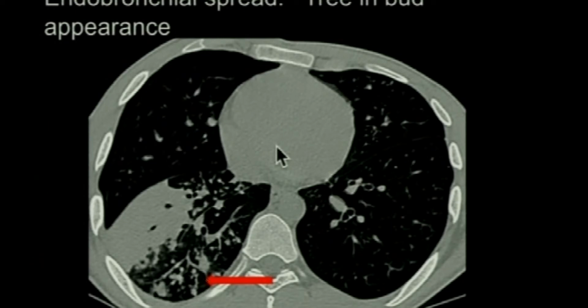There is another entity called the tree-in-bud appearance, which indicates an endobronchial spread of TB. At one time, this was a typical finding in endobronchial TB, but now this particular finding has been described in a whole lot of infective conditions and metastasis as well. So these are the centrilobular nodules with the branching pattern described in endobronchial TB.